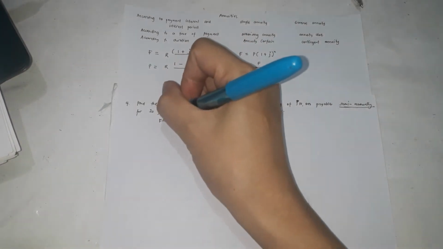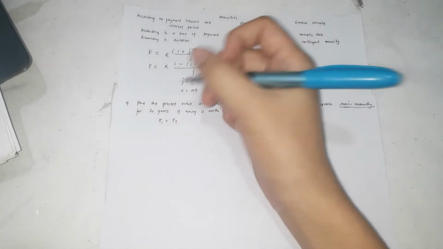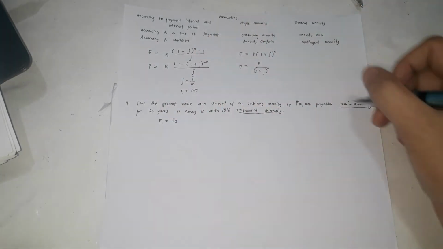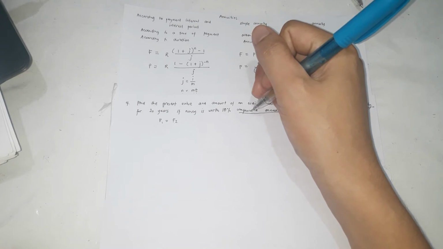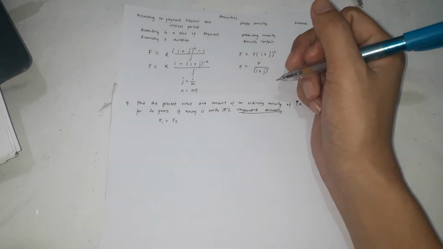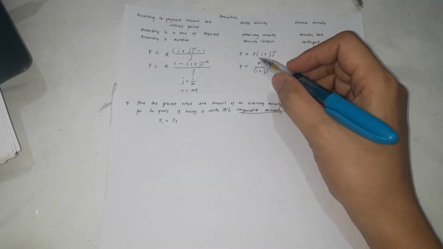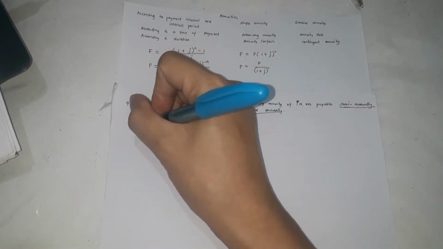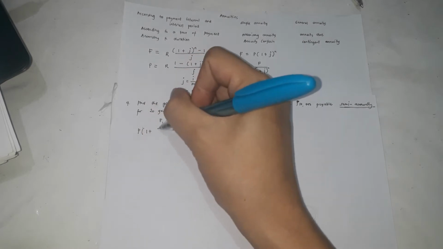So the future value 1 should be equal to the future value 2: the future value for the payment period, and the future value for the conversion period or the interest period. We're going to use the formula F = P(1 + j)^n.